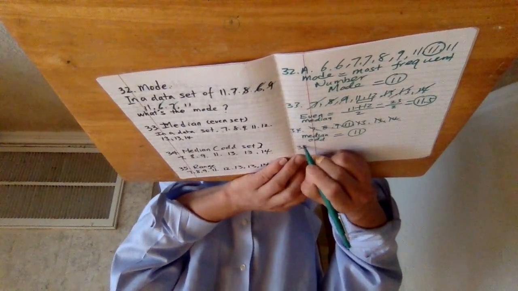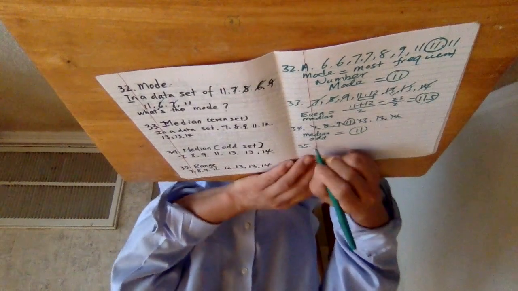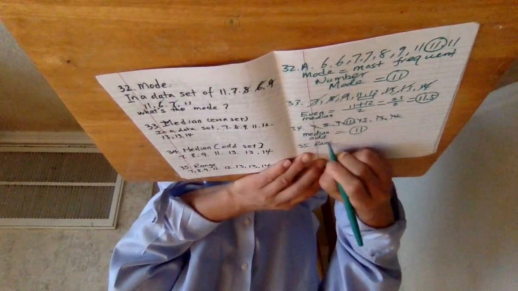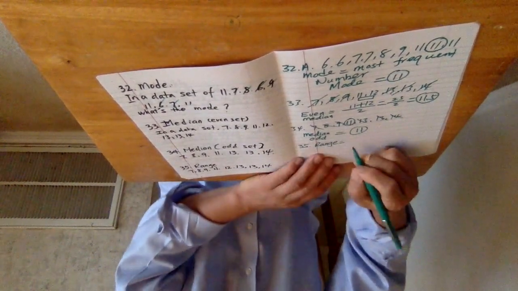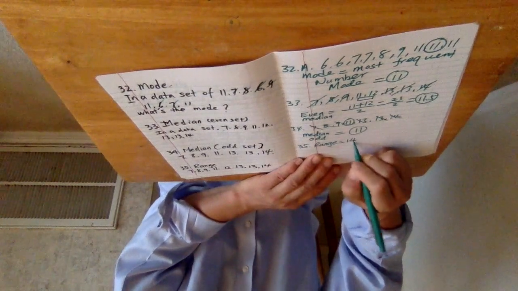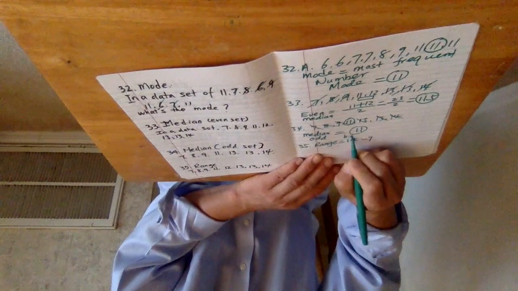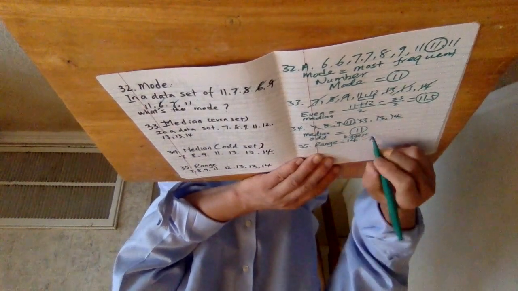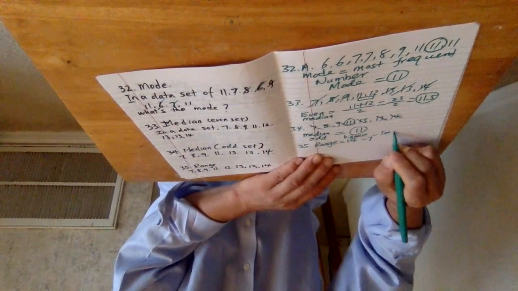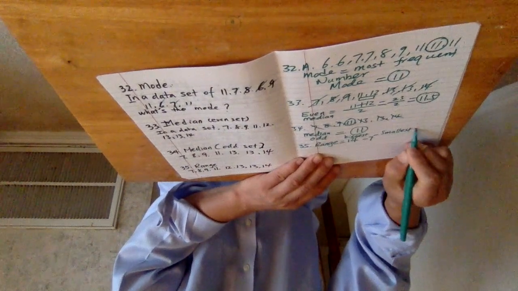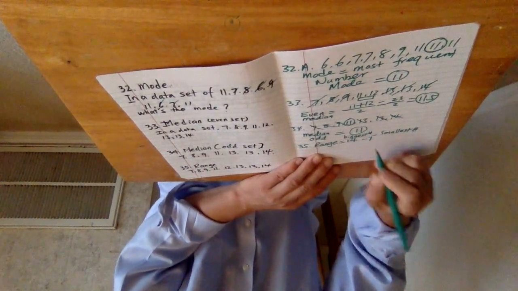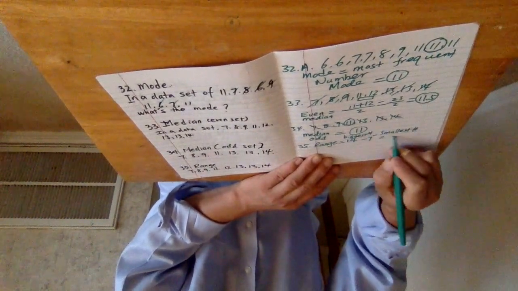Number 35. Range. Range is the difference between the biggest number minus the smallest number. Biggest number is 14. The smallest number is 7. So 14 minus 7 is 7.